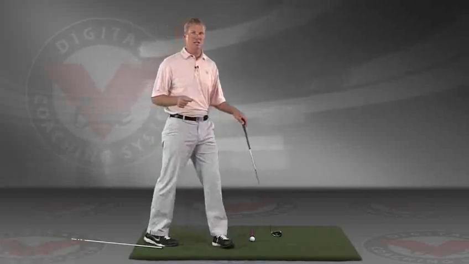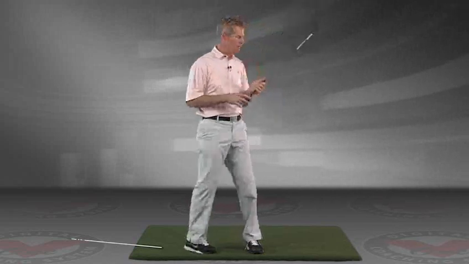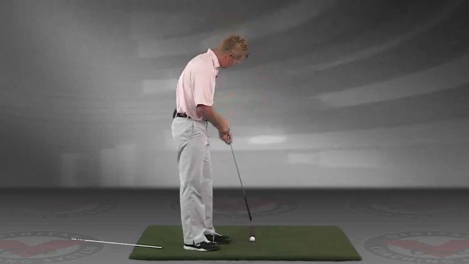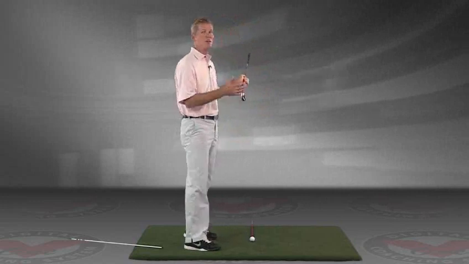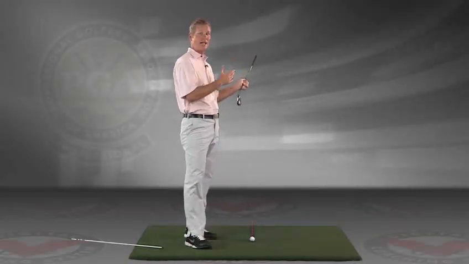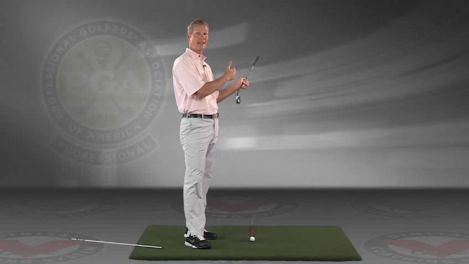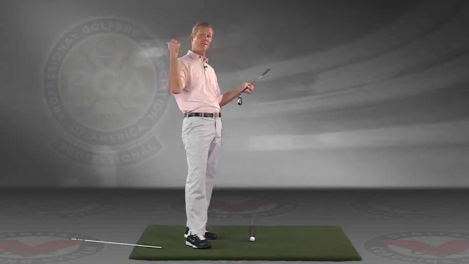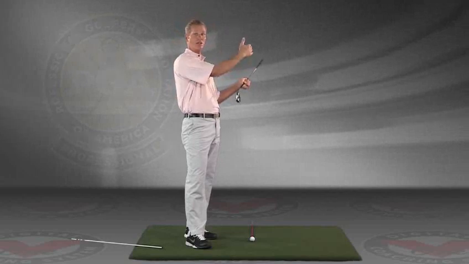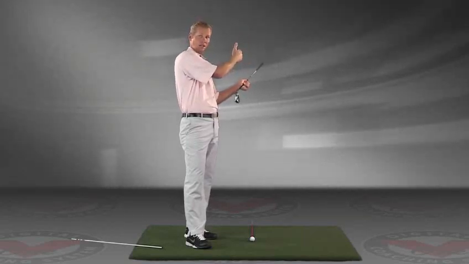The problem with that is we're now finding, especially with high-speed cameras, that the direction the ball starts is determined more by where the face is pointed than where the path is. So you have to think about what's your ultimate target. If the target is down this red alignment rod, that's where I want the ball to end. If I'm going to hit a draw, I can't start it at the target or it will end up left of the target. I need to start the ball right of the target and have it curve into the target.